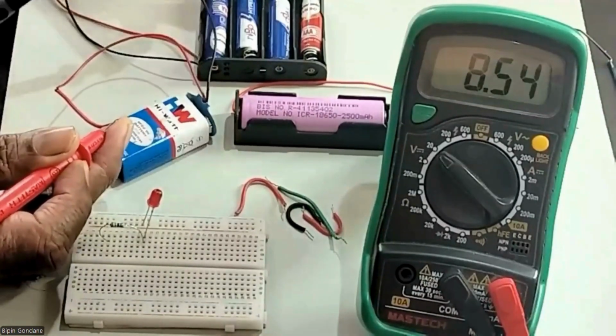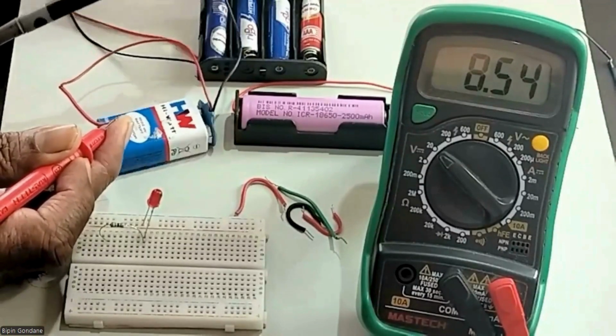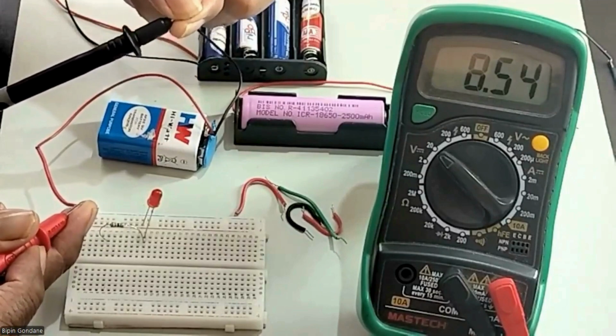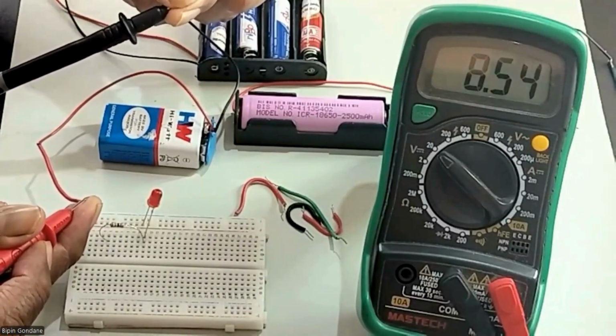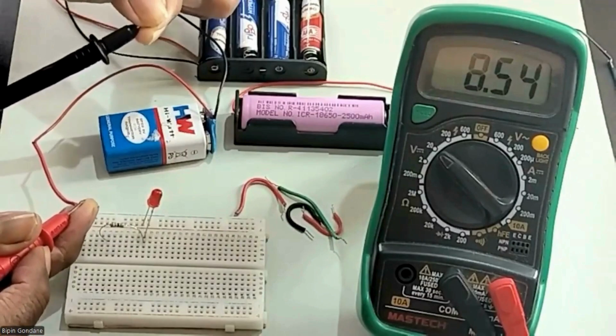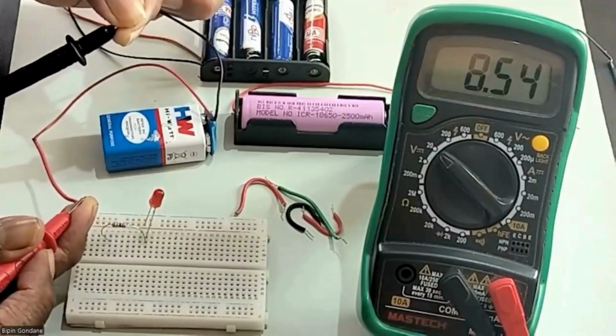So how have I connected it? The black wire I have connected to the negative of the battery, and the red wire to the positive of the battery. This is nothing but what we call a voltage reading. That is how I've connected it. Okay, right.